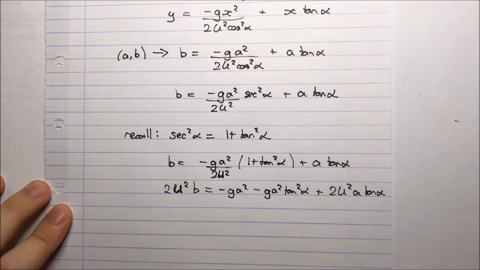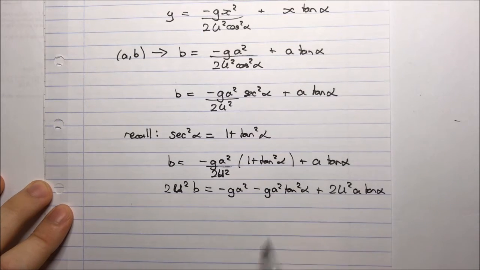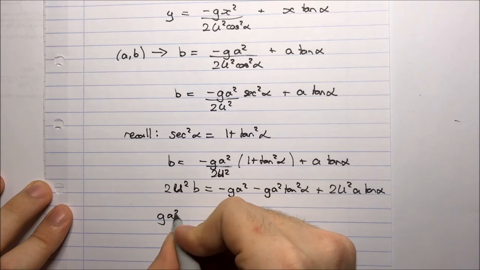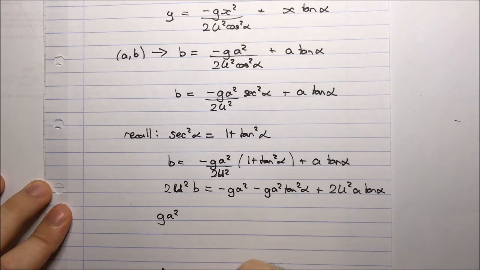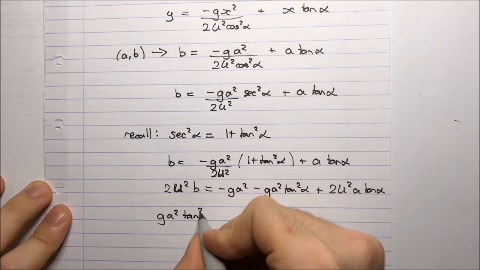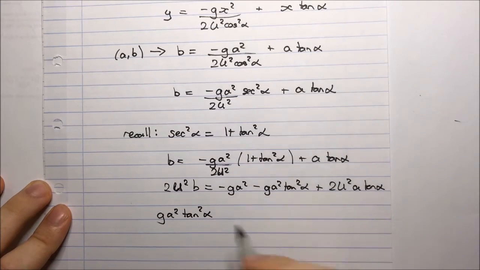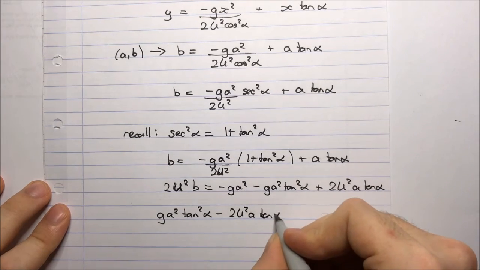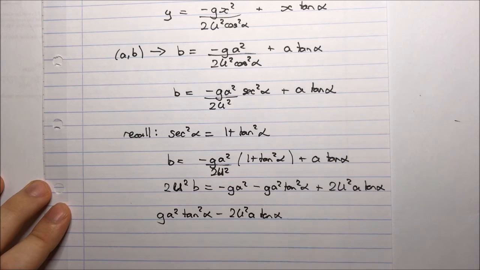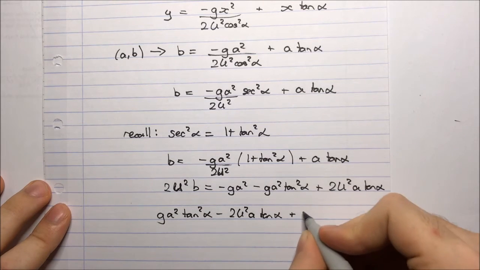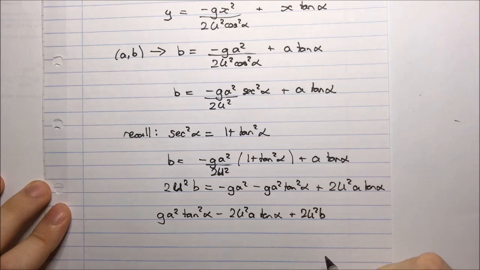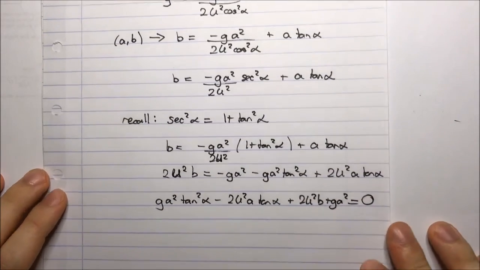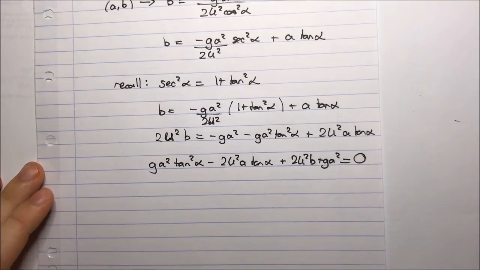Okay, now let me rearrange a little bit, bring everything onto one side. So if I bring everything over to this side, I'm going to get g squared a squared tan squared alpha, bringing this over, minus 2u squared a tan alpha, and bringing this over here, I'll get plus 2u squared b plus g squared a squared equal to 0. Great. Now let me go back to the question for just a moment.